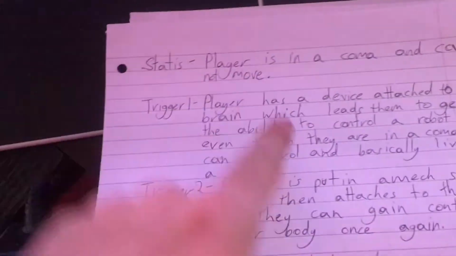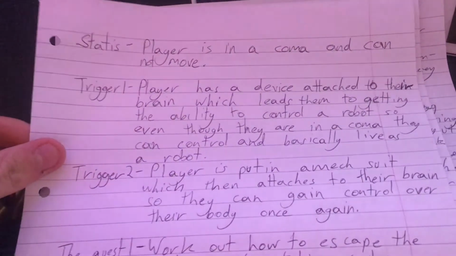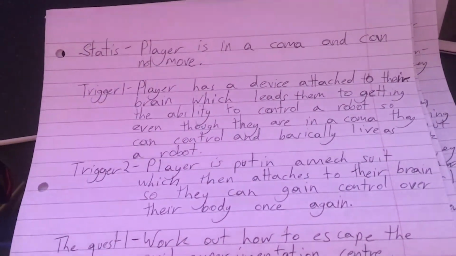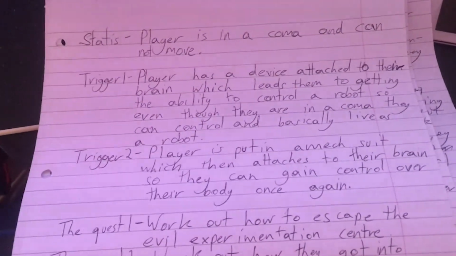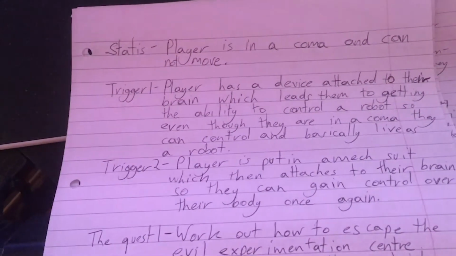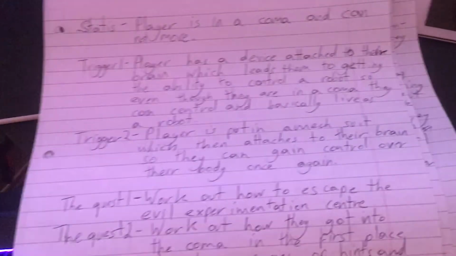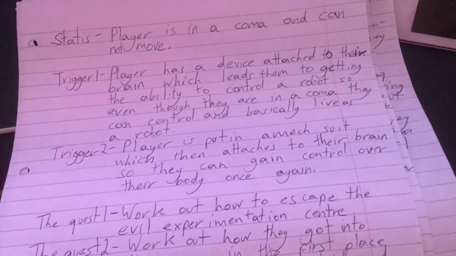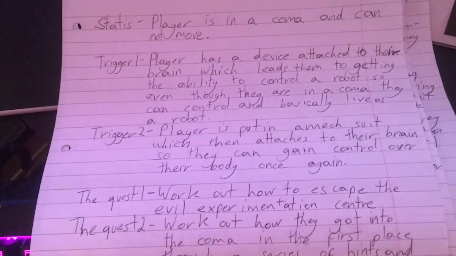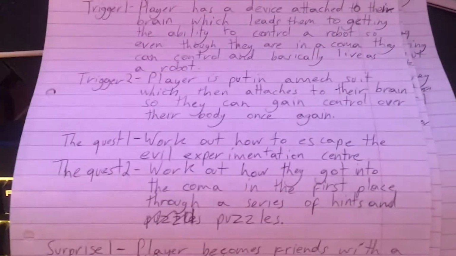So the status is the player's in a coma and they cannot move. So the first trigger is that the player has a device attached to their brain, which leads to them having the ability to control a robot that's external to their body. But even though they're in the coma, they're actually able to control this robot, and the player is the robot even though they're not physically the robot. The second one is that they actually get put in a mech suit, so they're within the robot sort of. And they gain control of their body once again, basically, because it's attached to their brain and the brain's still awake even though their body can't be moved.